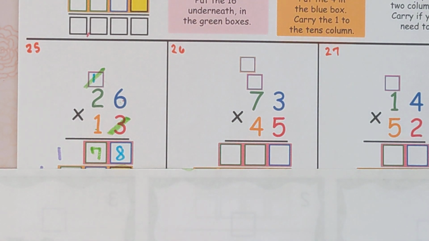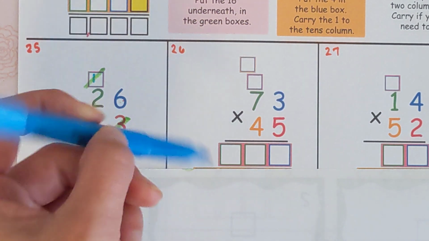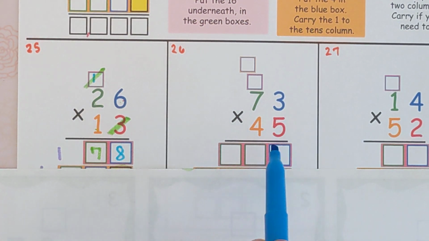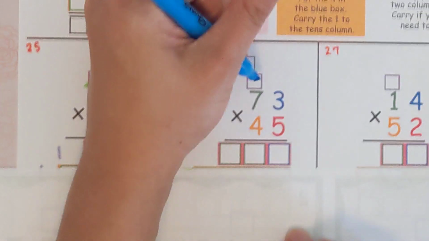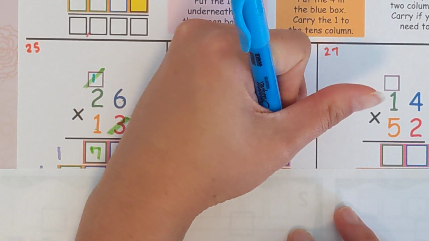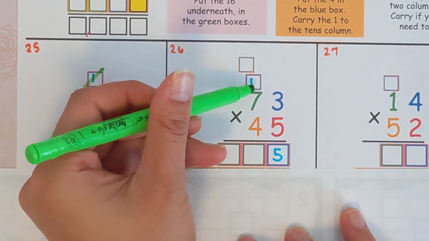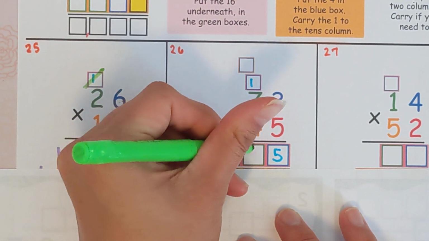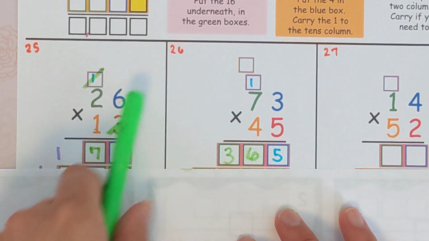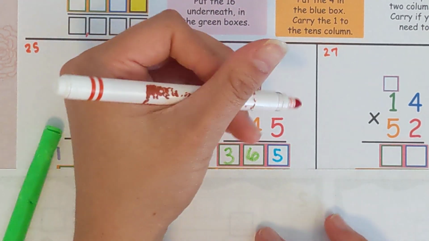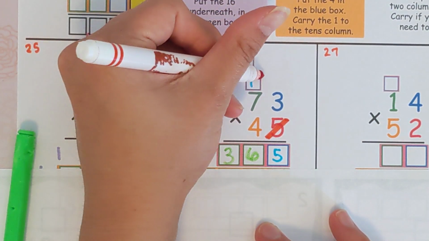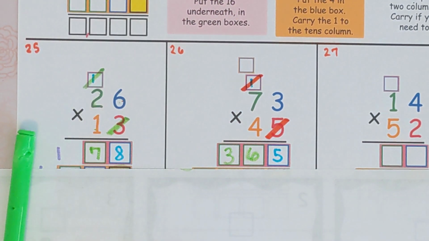So 73 times 5. Right to left, we're going to do 5 times 3 and carry, and then 5 times 7. 5 times 3 is 15. And then 5 times 7 is 35, plus 1 is 36. So 73 times 5 is 365. We're finished with the 5. Cross it out, and you can cross this out too if you want to.